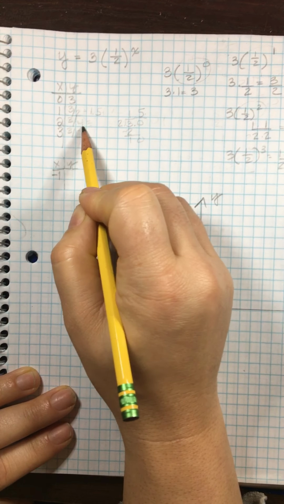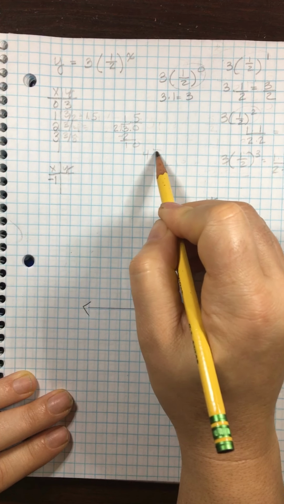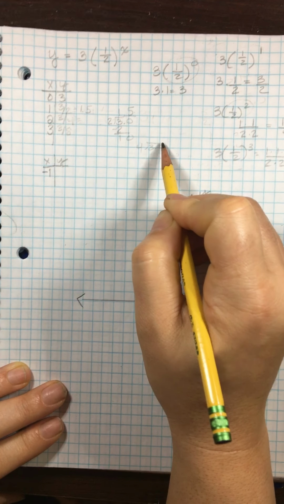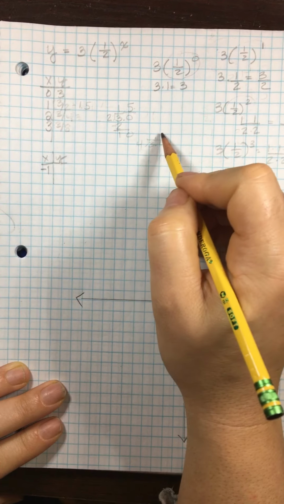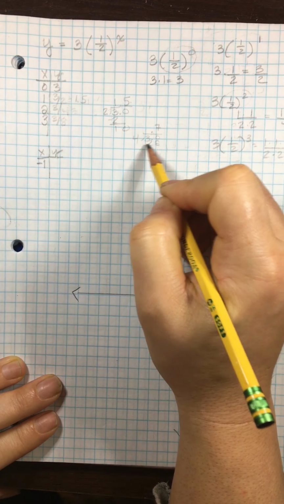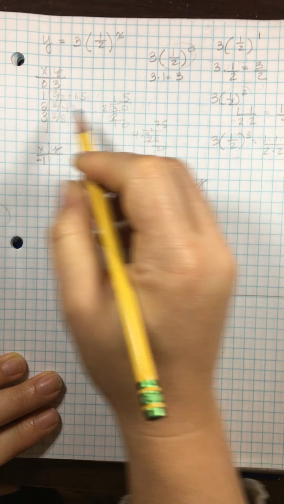Let's look at 3 over 4. Well, if we took 4 and we divided it into 3, we're going to get 0.75, right?